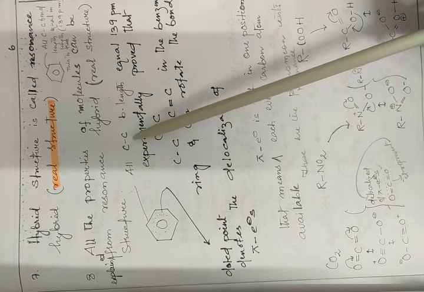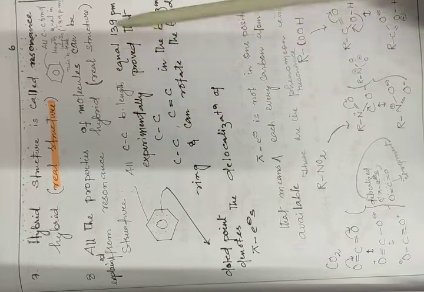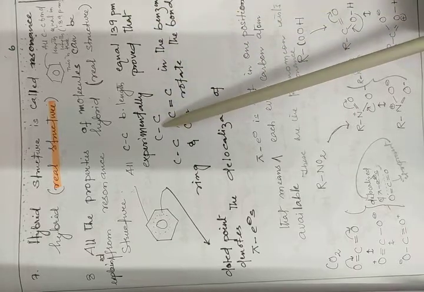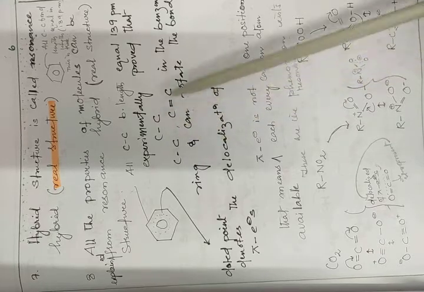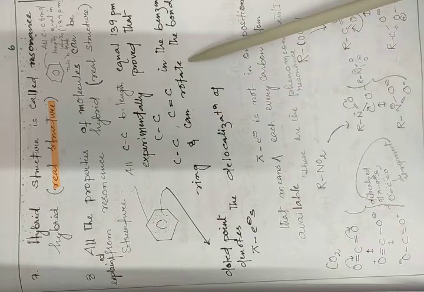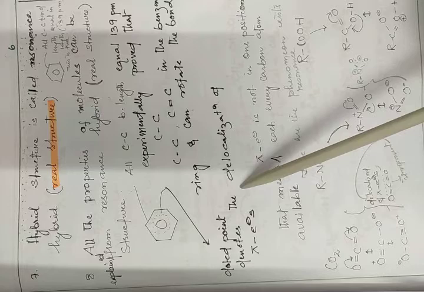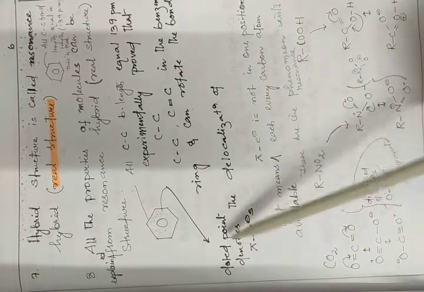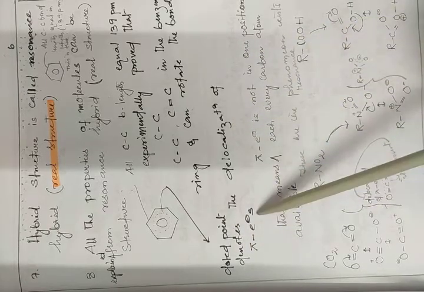Now all the carbon-carbon bond lengths are equal to 139 picometer, which is experimentally proved, rather than alternating single and double bonds in the benzene ring. The dotted lines denote the delocalization of the pi electrons.